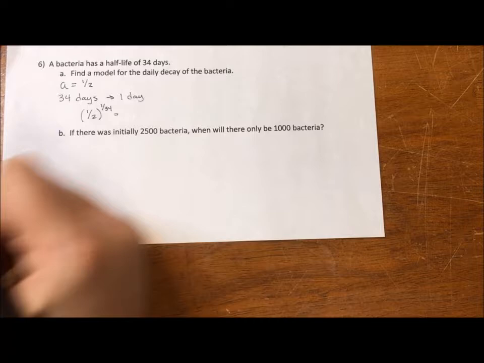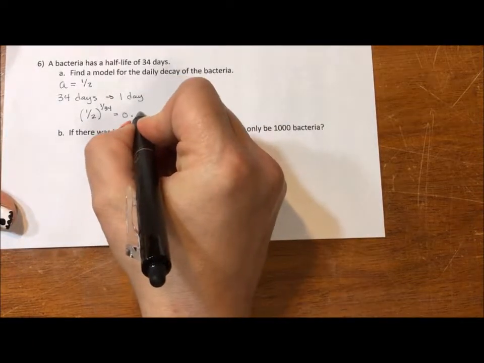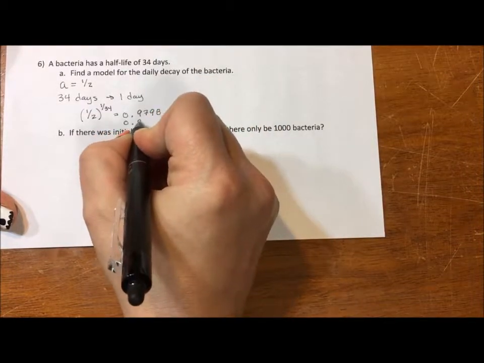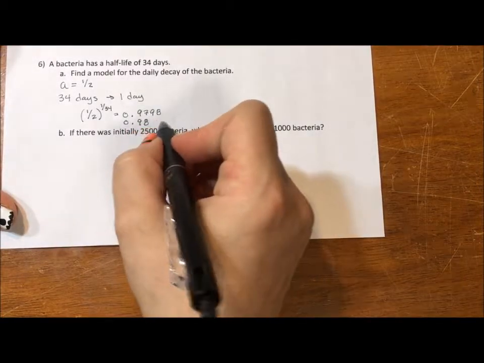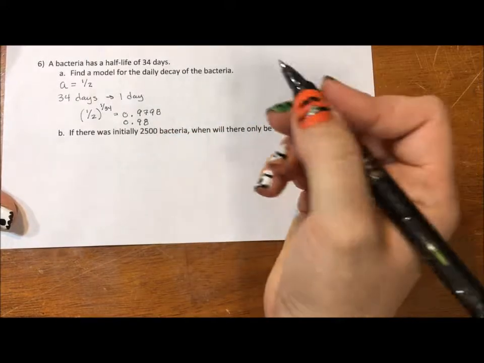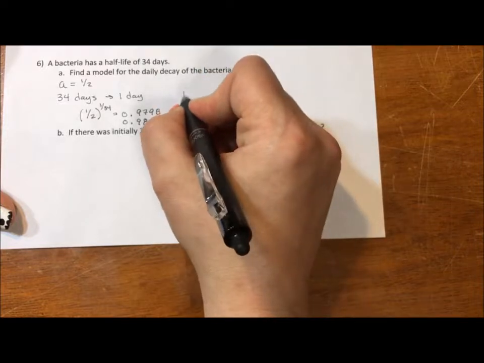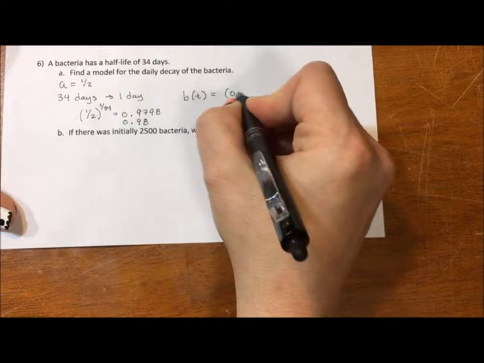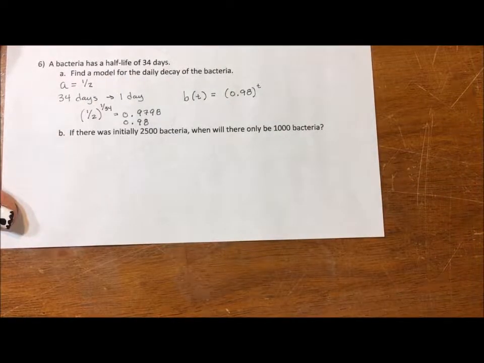If I take 1/2 to the power of 1/34, I get 0.9798, which I'm going to round to 0.98. I usually like to go out 3 decimal places, but the 8's going to make the 9 a 0, so I may as well just do 2 decimal places, though you could put the 0 on the end of it if you want. So my model for half-life bacteria over time is 0.98 to the t.